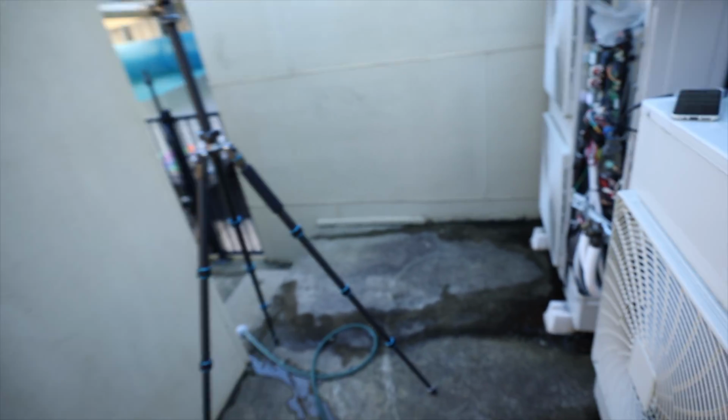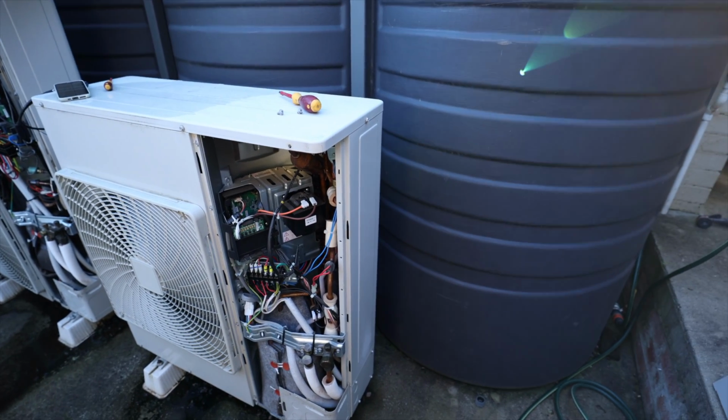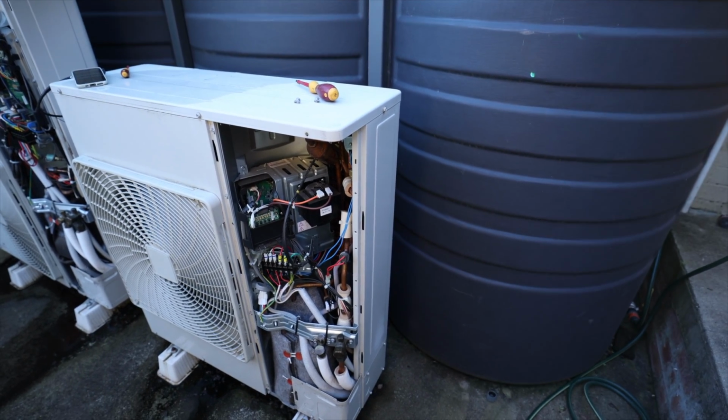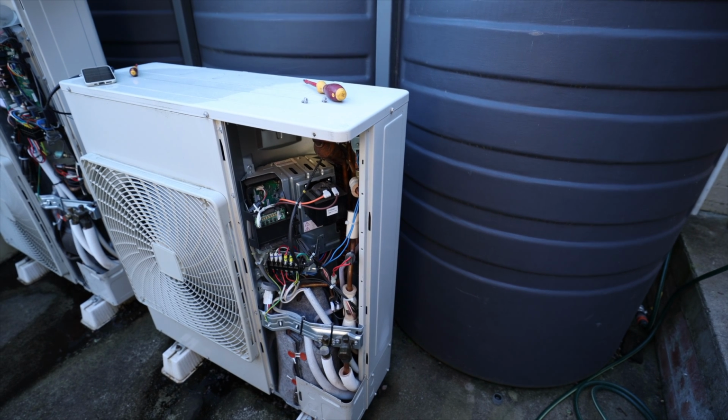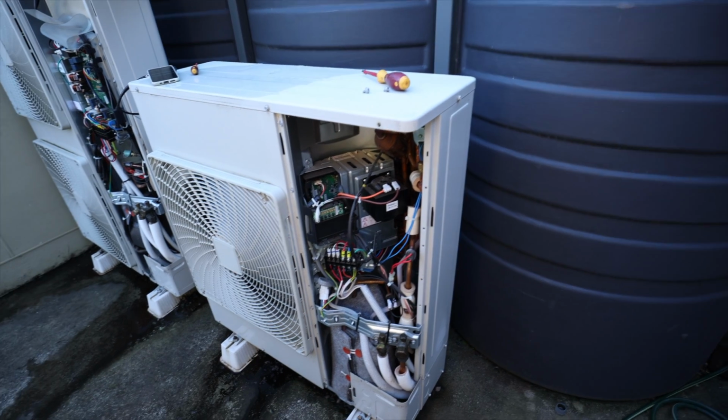You can already hear the creaking sound as the coil shrinks due to the temperature change. So that's another normal thing that you'll hear. Yeah, that's just what it does.